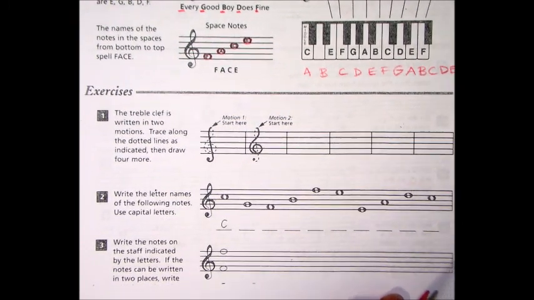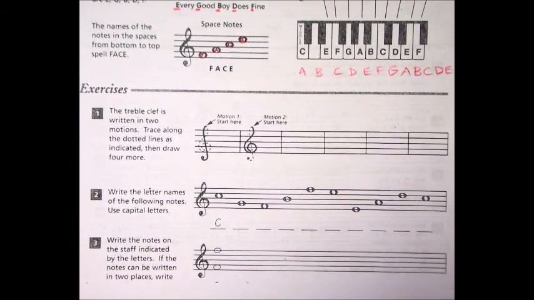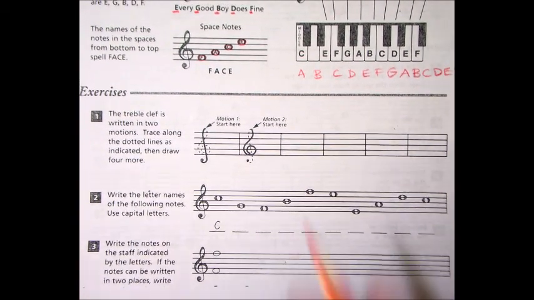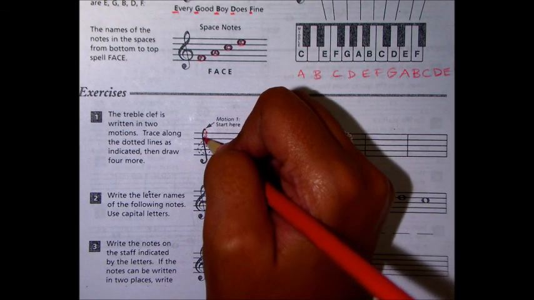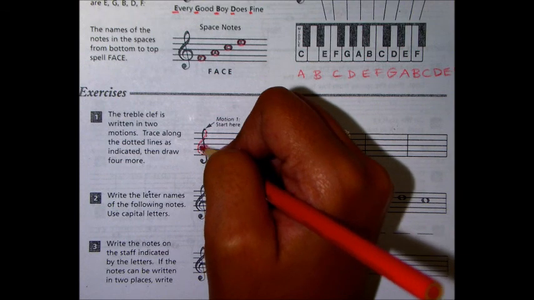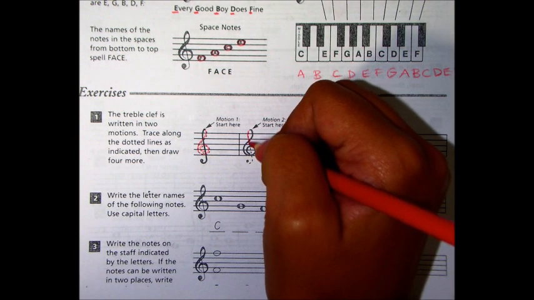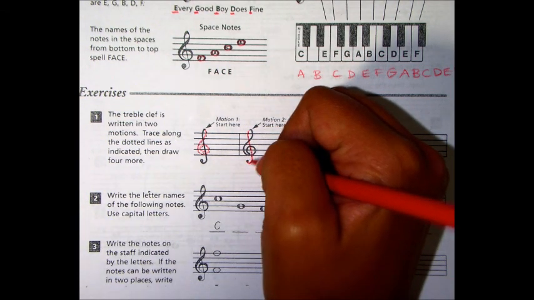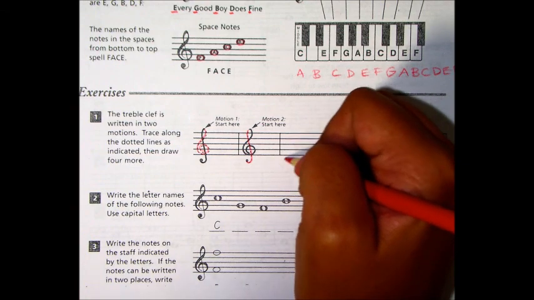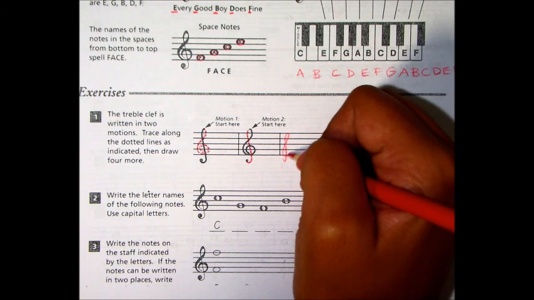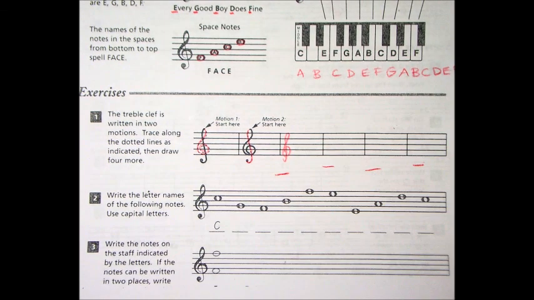Okay, looking at lesson number 2, your first exercise is drawing the treble clef, and here they show it to you in 2 motions. So the first thing you're going to do is trace the swirly S looking motion, and then the next thing you're going to do is just go down and trace what looks like a stem. So then you're going to go ahead and repeat that and do that 1, 2, 3, 4 more times.